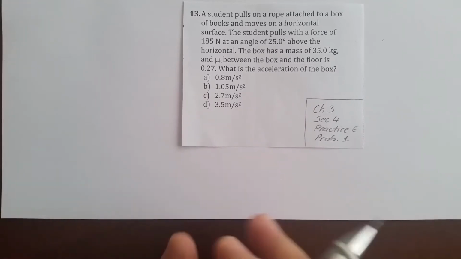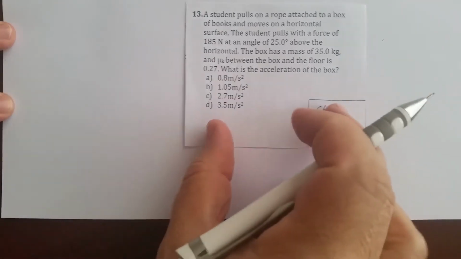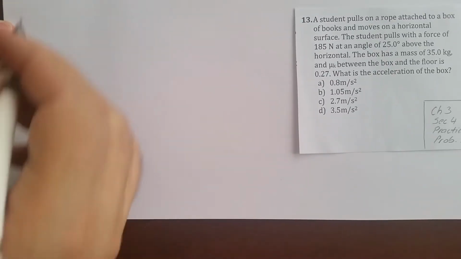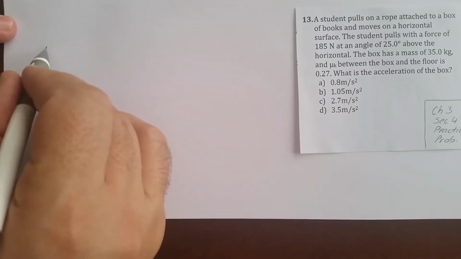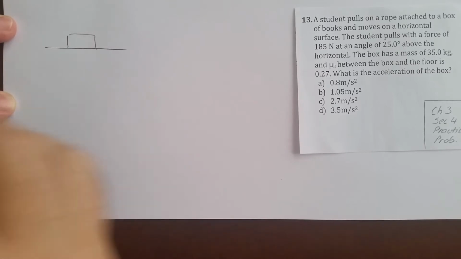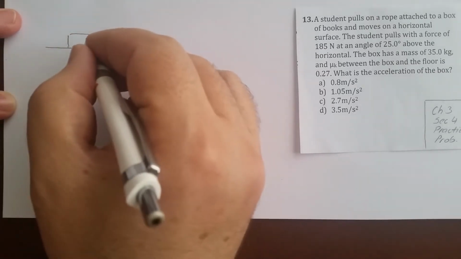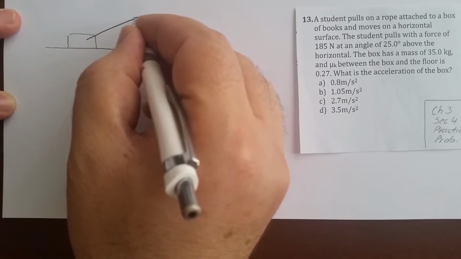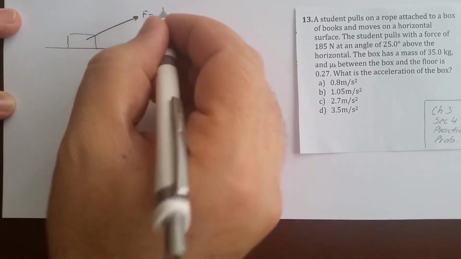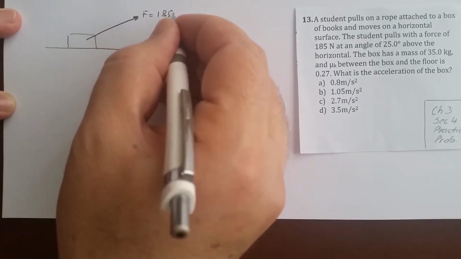So in order to solve this question, we have to draw the free body diagram first, the free body diagram of the box. Okay, assume that this is the ground and we have a box here. We have to draw the forces on the box. Firstly, the student applies a force of F. Let's draw it. The student applies a force of 185 Newton.